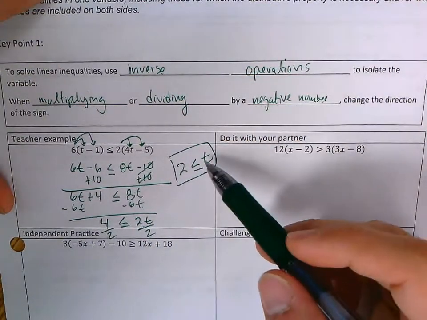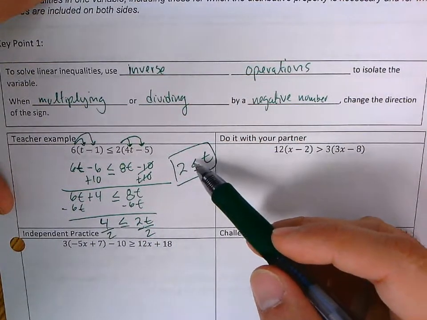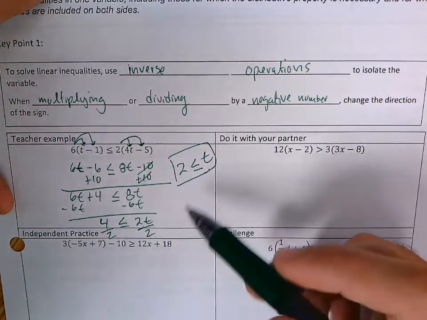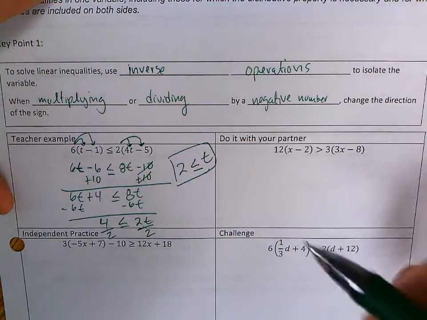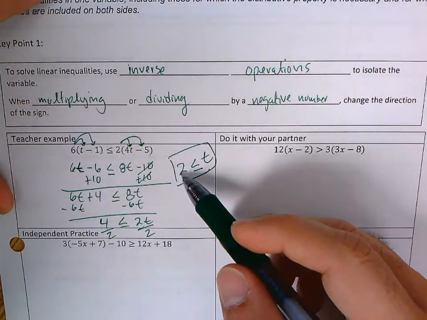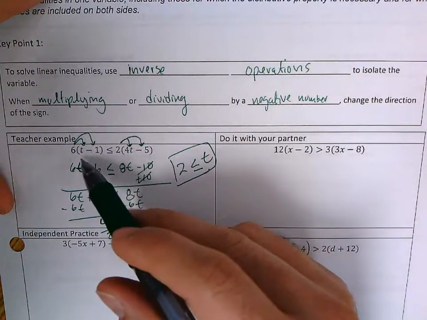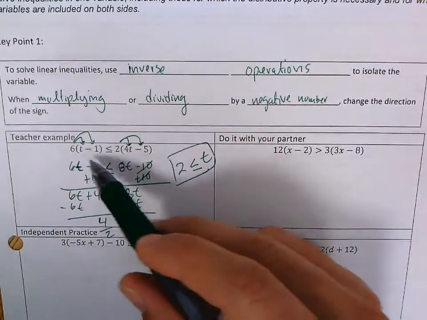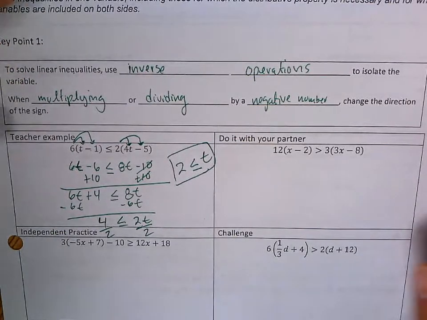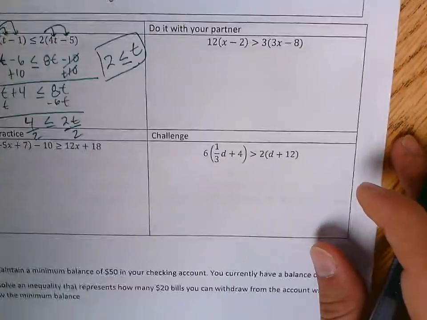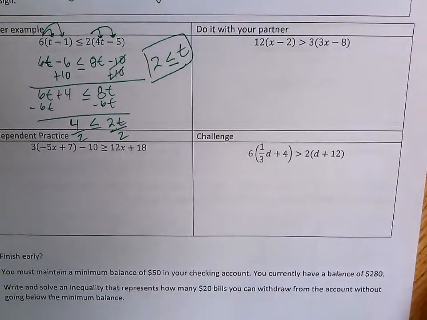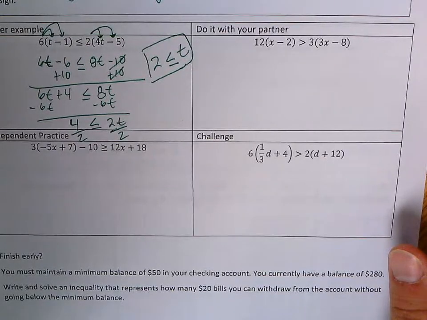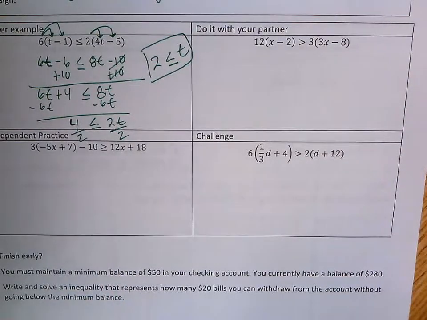What that means is that t can be any number that is greater than or equal to 2. For example, it can be 3, 4, 5, 2.1, 2.5. As long as I plug in that number here, it will make this inequality true. Let me do another one very quickly, the challenging problem. You can try the rest of them, and you can always check by plugging the value back in.